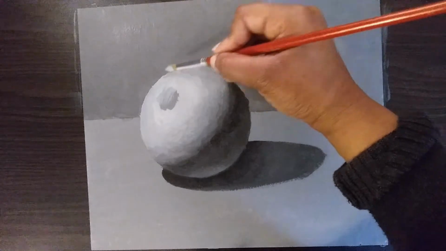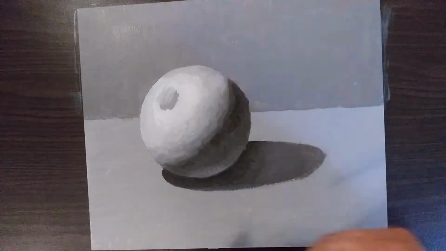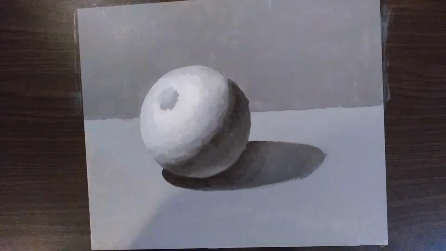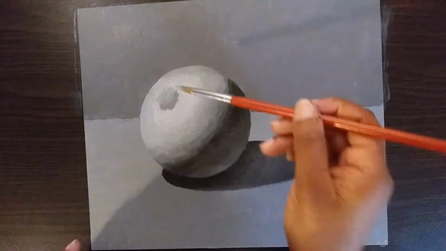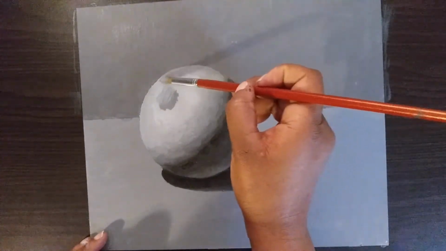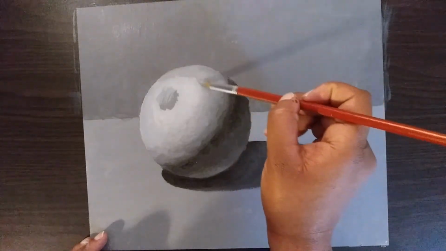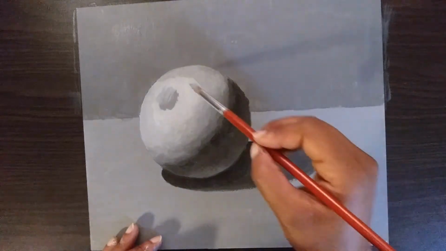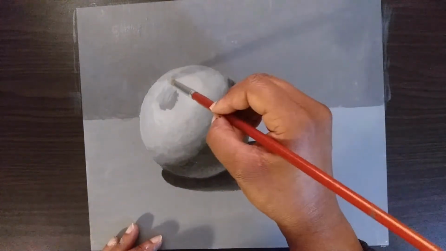I do want this edge to be a little bit darker than I have it. Alright, so I'm going to go back into my number 2 and 3.